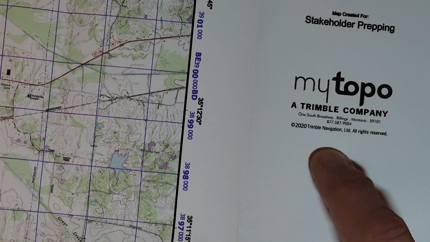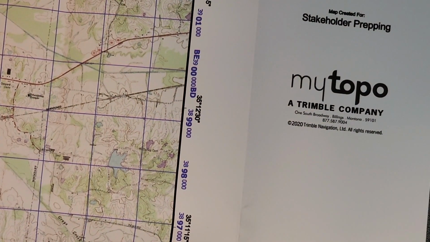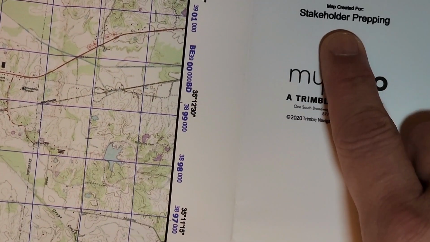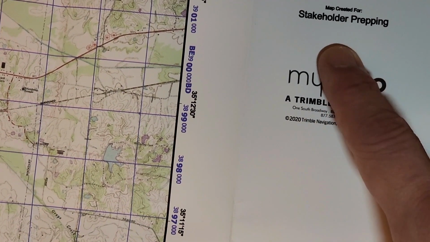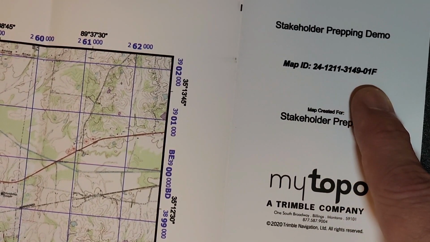It is waterproof paper, and it is folded. You can get them rolled, but these are awesome maps. I've used them before for several different things. We decided to go ahead and get this one for Stakeholder Prepping, as you can see here. It even has its own unique map ID.